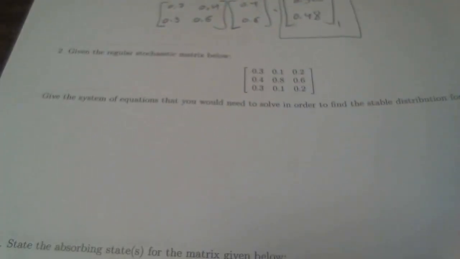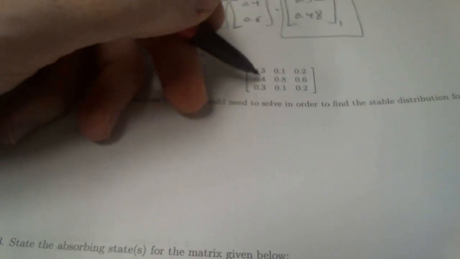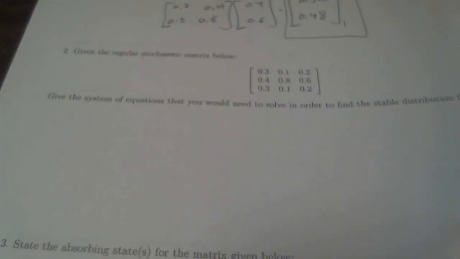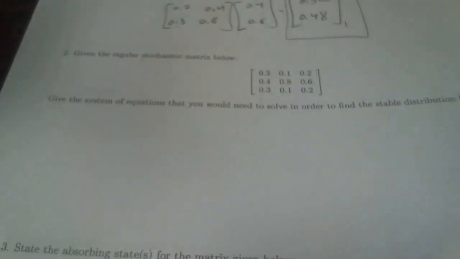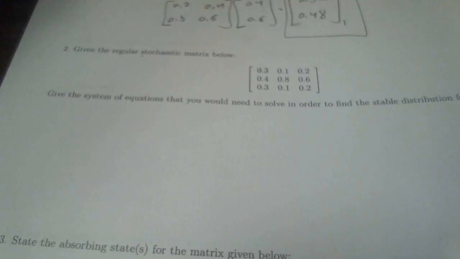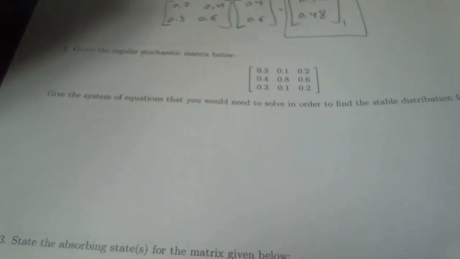All right, so the next problem, we're given a regular stochastic matrix below. So again, stochastic matrices need to have the columns adding together to equal 1. They need to have entries between 0 and 1. And for a regular stochastic matrix, some power or some exponent of that matrix has to have entries that are all greater than 0. All right, so in this case, this matrix raised to the first power contains all entries that are greater than 0. So this would be an example of a regular stochastic matrix there.